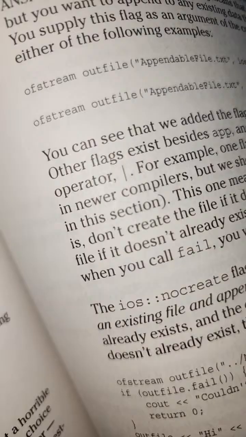For example, one flag is ios::nocreate, which isn't included in new compilers, but we show you how to overcome this limitation later in this section. This one means only open the file if it already exists. That is, don't create the file if it doesn't exist. Remember, ofstream creates a file if it doesn't already exist. If the file doesn't exist, the open will fail, and when you call fail, you will get back a true.